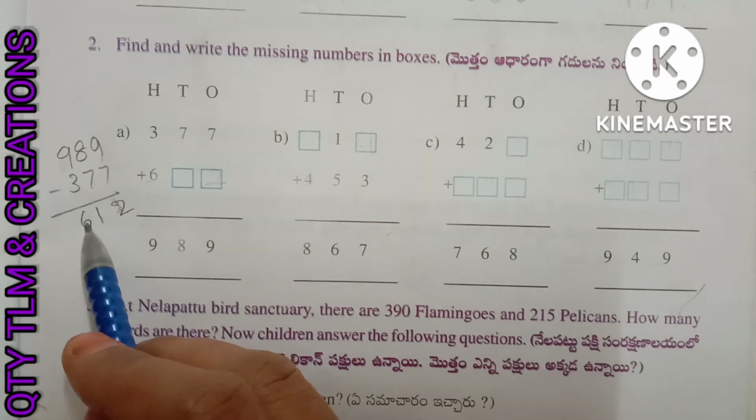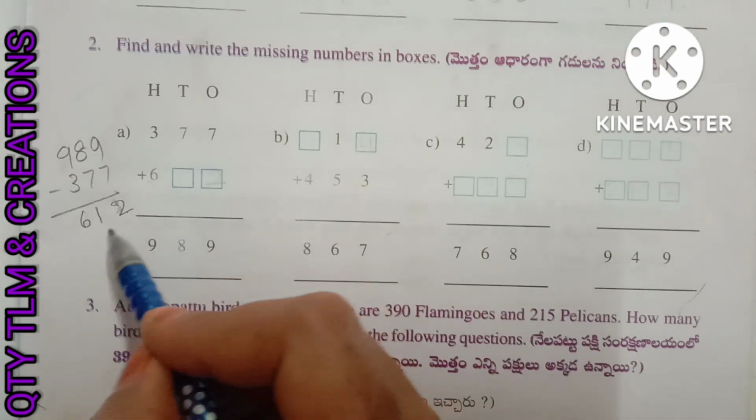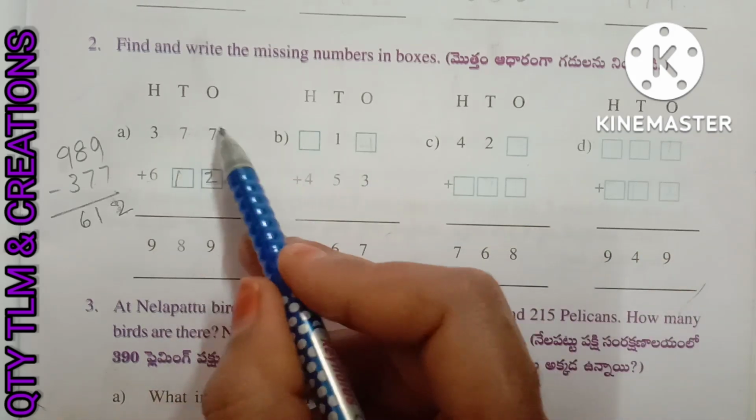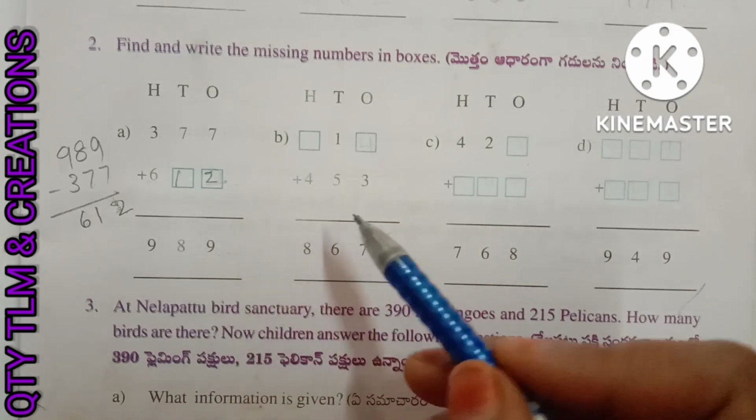So we get 612. So we have to write here, already 6 here. So we have to write 12 here. Now 377 plus 612, we get 989.